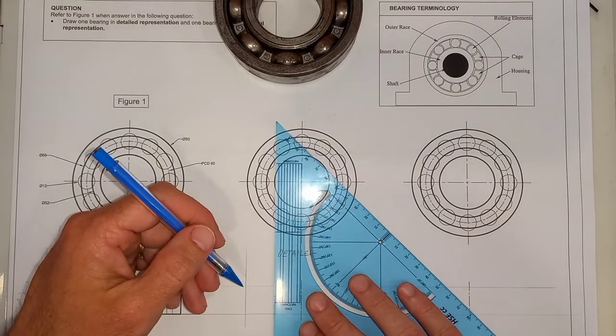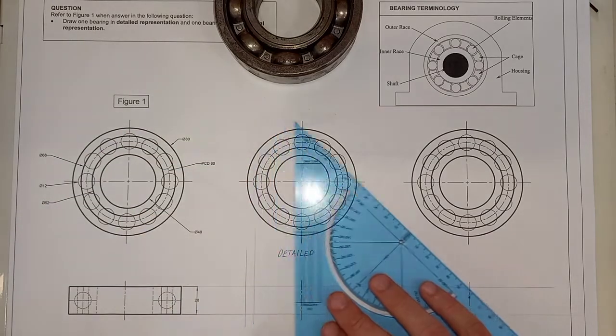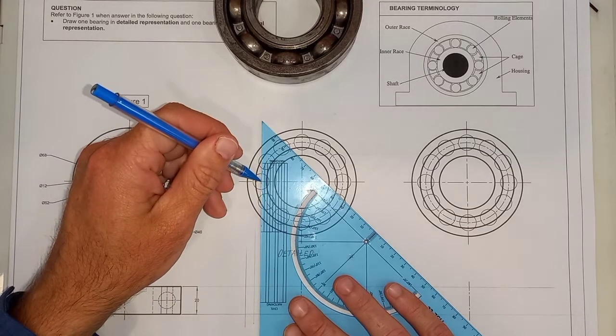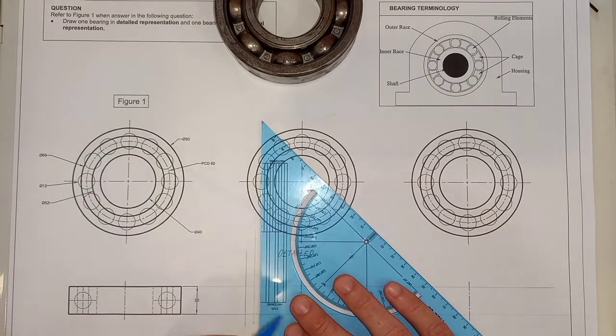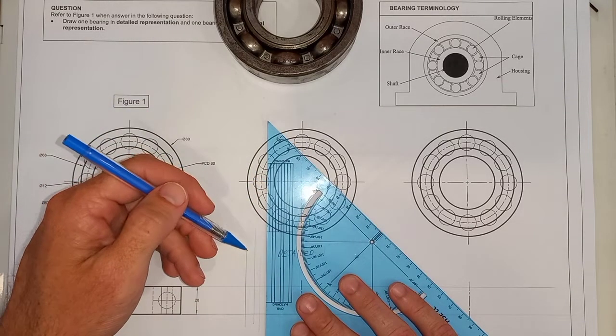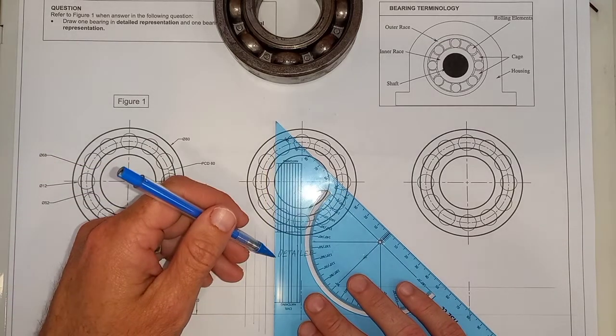I'm going to take that part of the outer race down. I'm going to take the center marking down. Center marking comes down. I'm just doing this in construction for the moment. The outer side of the inner race down, and then the inner side of the inner race.